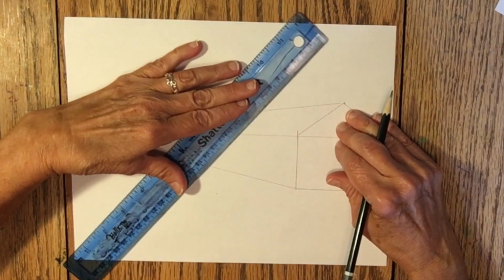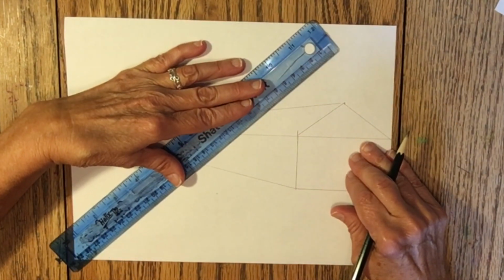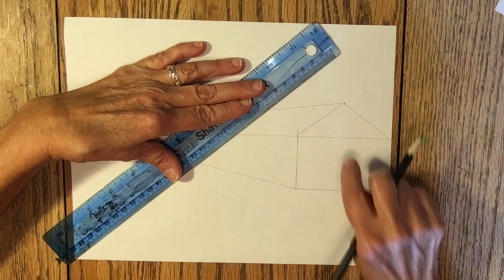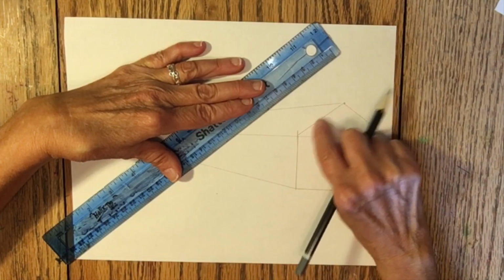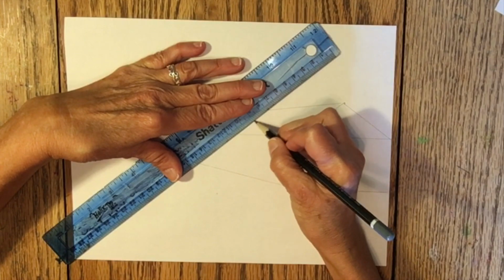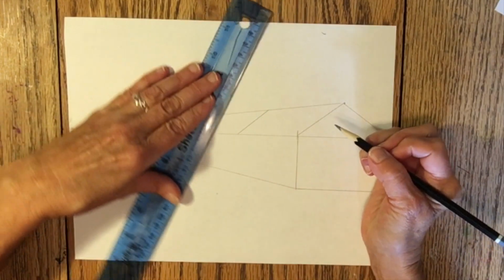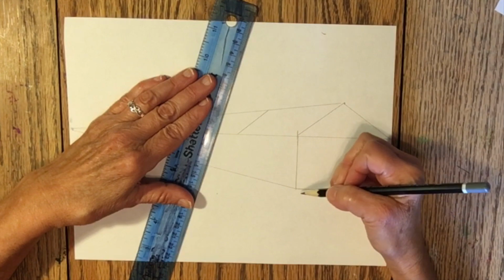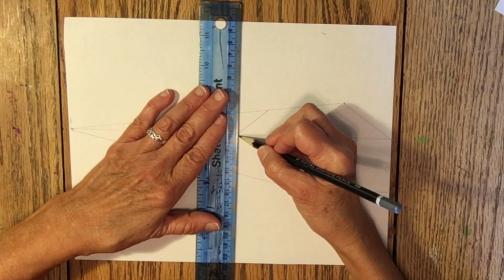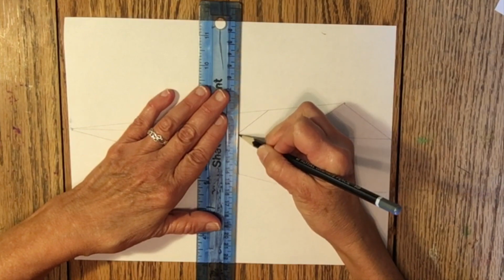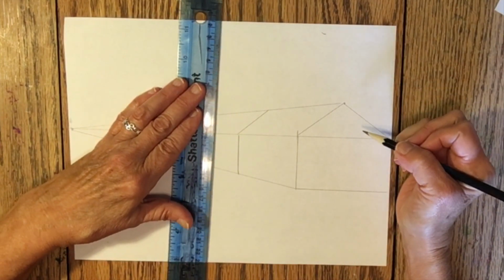So now to make the rest of the house, I'm going to make the cutoff line. This line that cuts off the roof has to be the same angle as this line here, like that. And this line that's vertical needs to be parallel to this line here. So we have those vertical lines there.